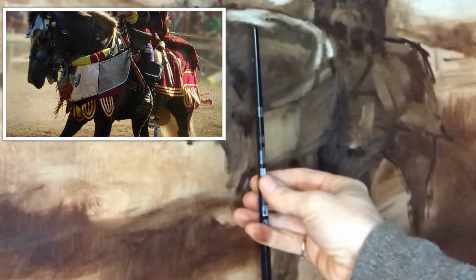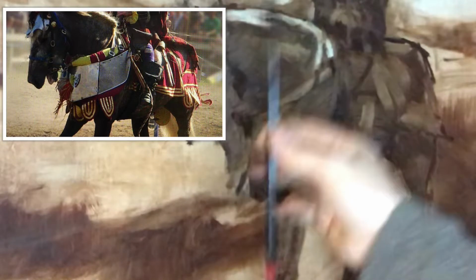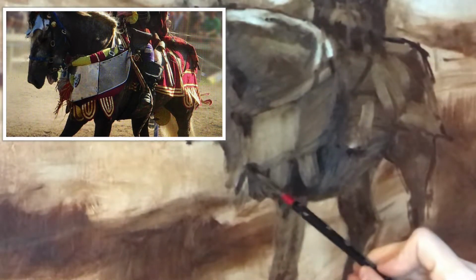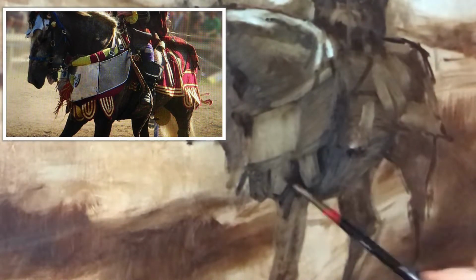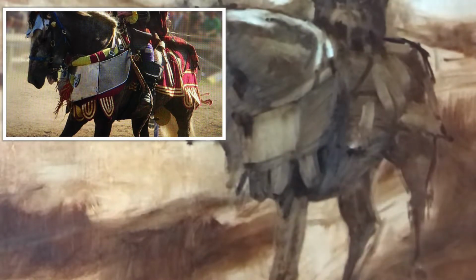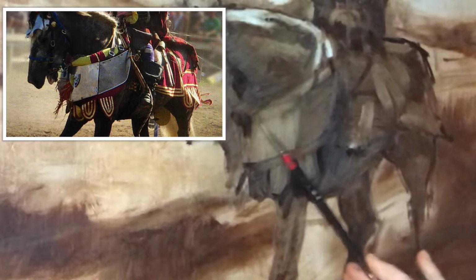hold it in place. Now I'm double checking the measurements of the shoulder and the length of the top of his neck down. These are just large areas that can quickly get blown out of proportion if you don't just double check their measurements.